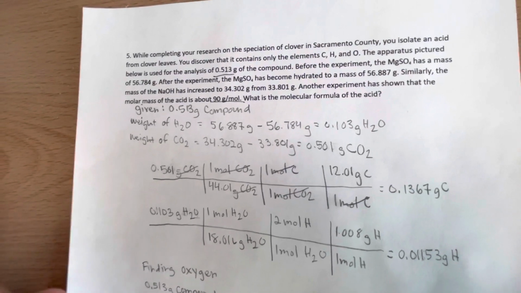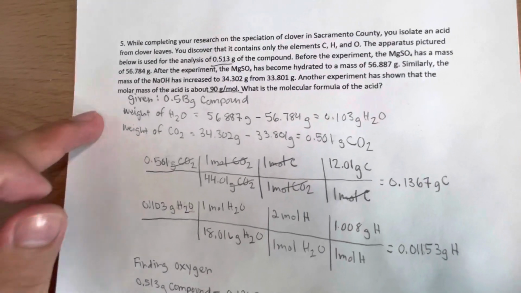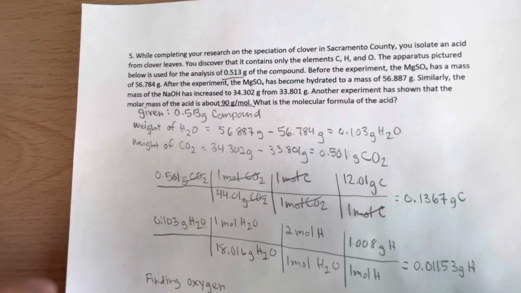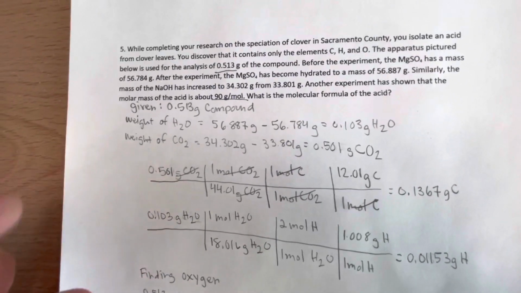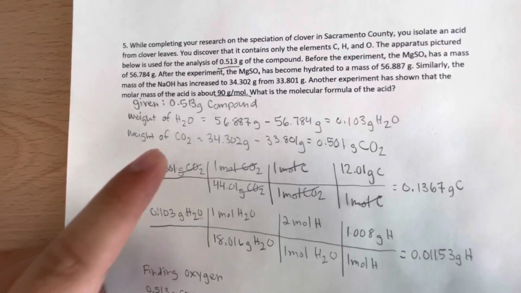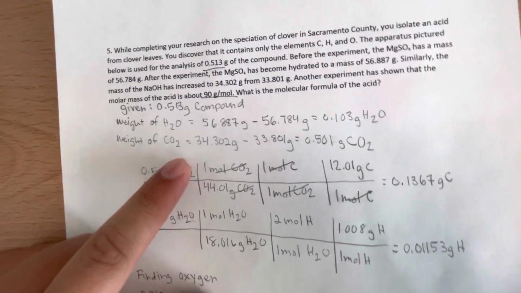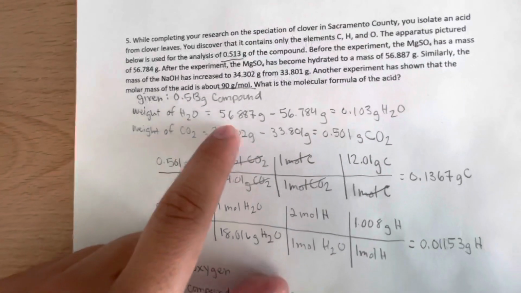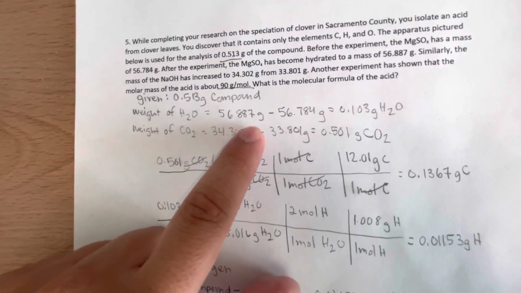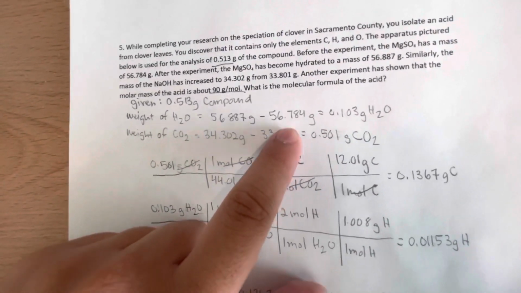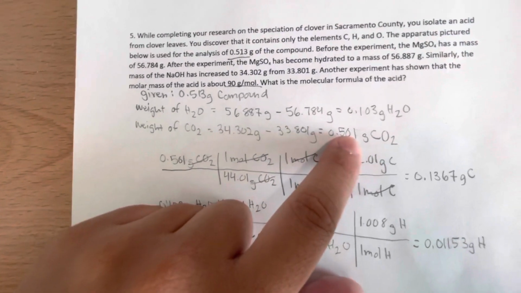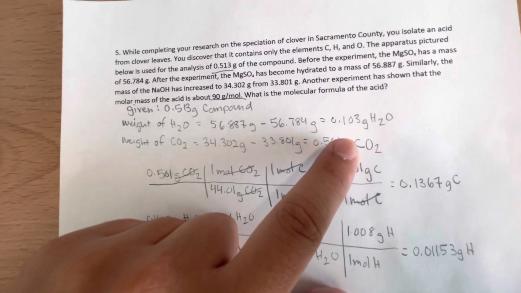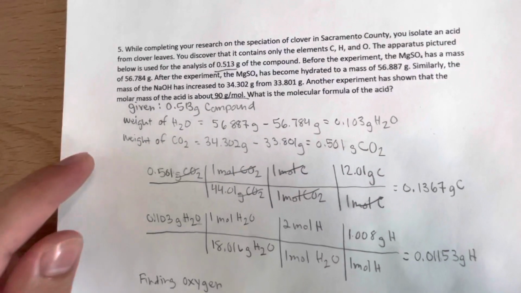So what I did was find the mass of H2O by subtracting the before-experiment mass from the after-experiment mass. And that's how I got my answer, which is 56.887 grams, subtract 56.784 grams, equals 0.103 grams of H2O.